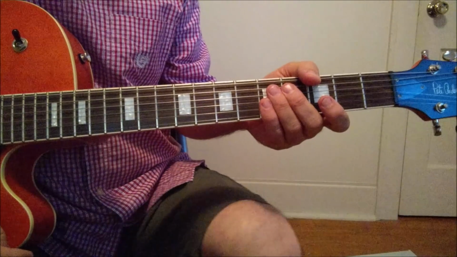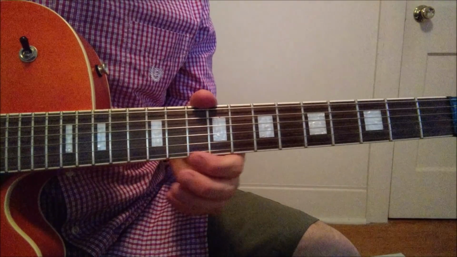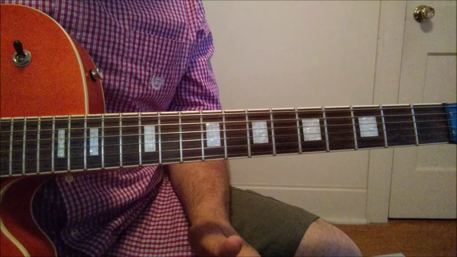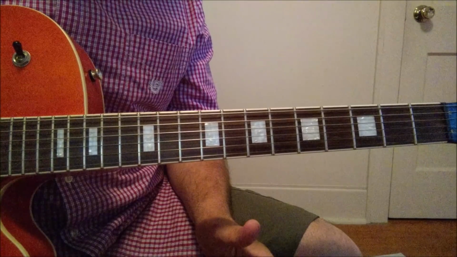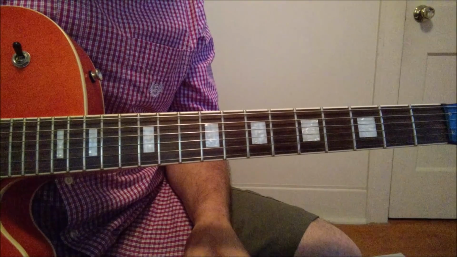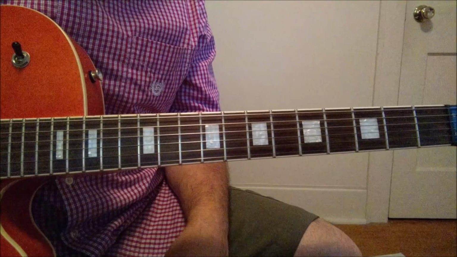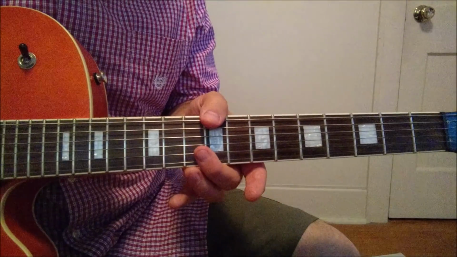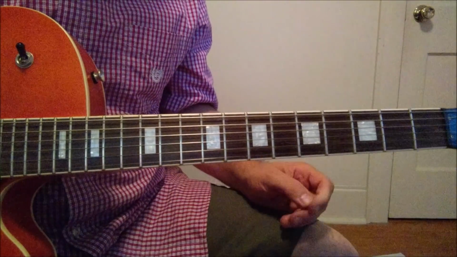All right, well, I know that's not the most exciting of exercises, but the more you do it, start it slowly, get it smoothly, be comfortable switching between those on the chord changes, and after a while you can start doing it in different positions, and then you can start playing actually solos.